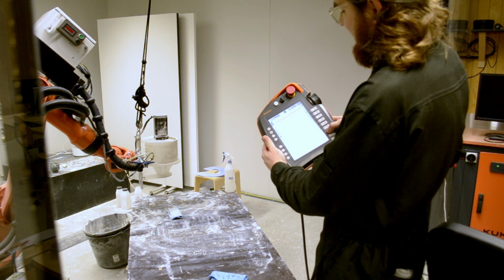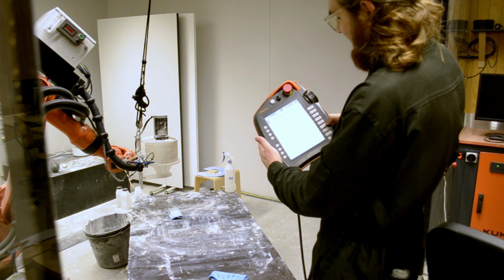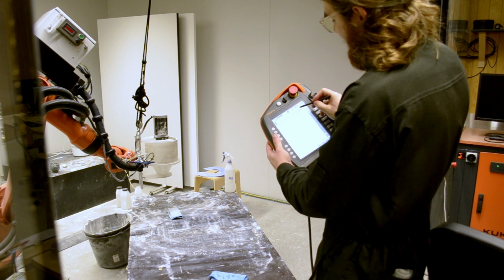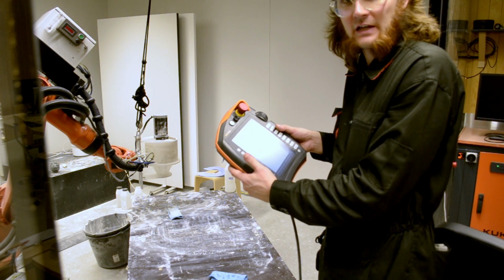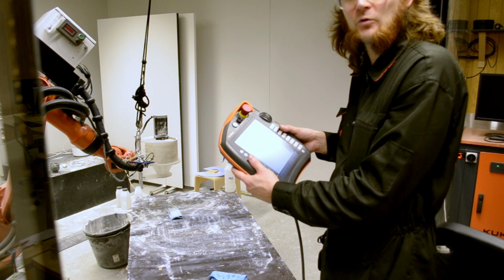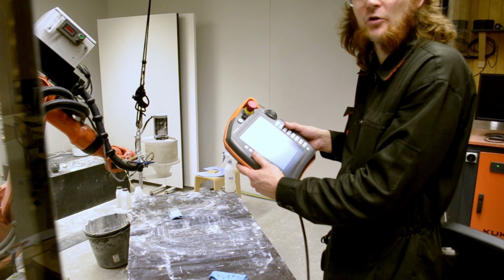We can release the play button and also the dead man's grip. We see here that we have a lot of notices. It's okay. And that showcased how to run your pre-programmed toolpath with the KUKA Industrial Arm Robot here at KTH School of Architecture.